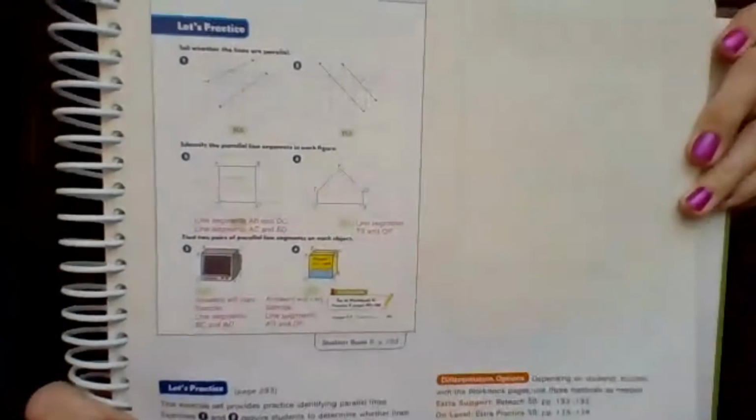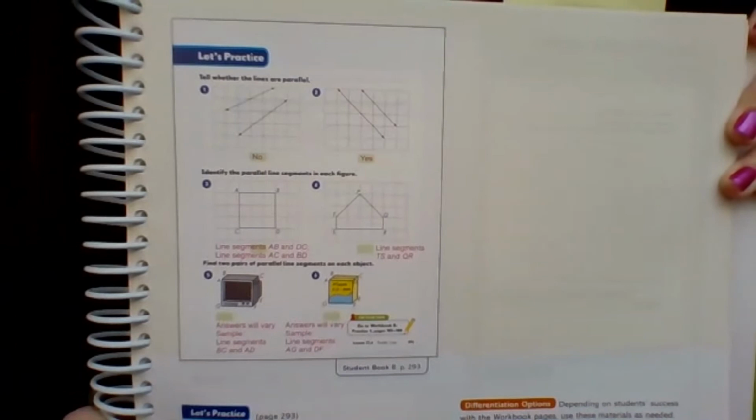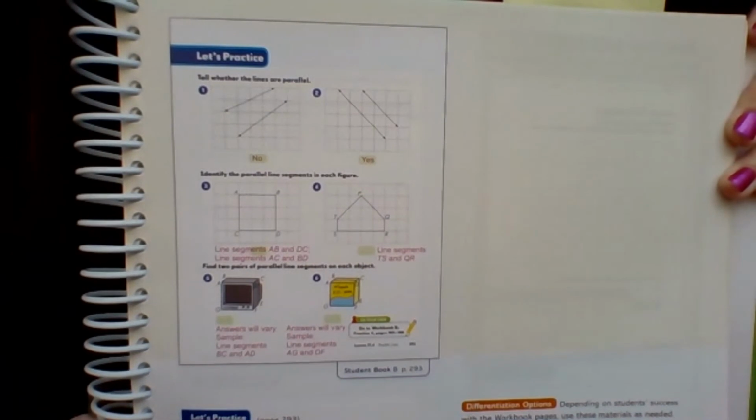All right, here are the answers to the let's practice. Okay, then we've got the homework pages.